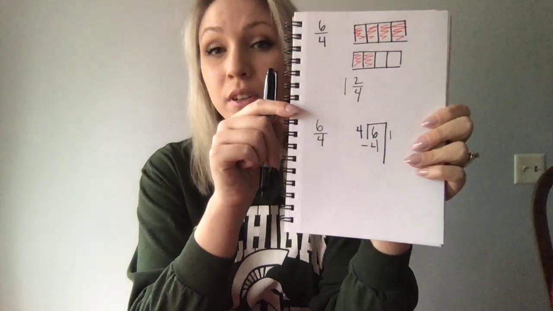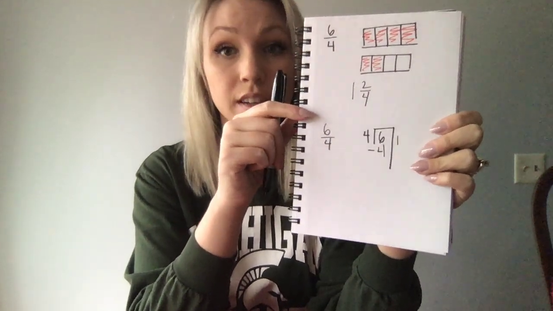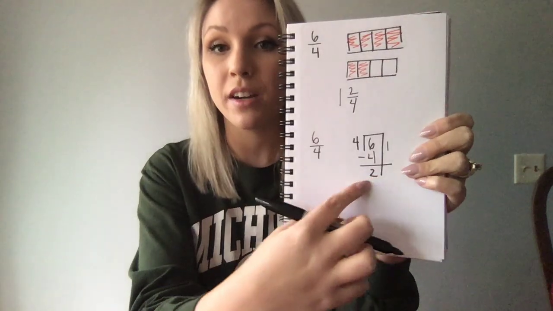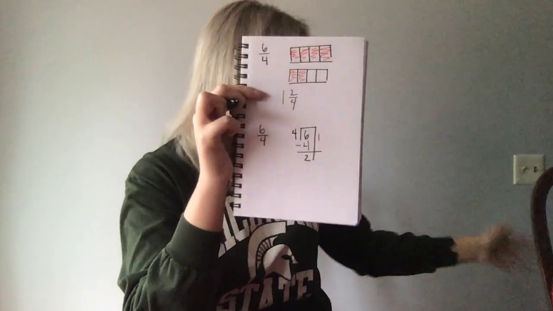Now, if you notice, you can only choose one partial quotient, and that would be 1. Because if you chose 2 on the outside, 4 times 2 would be 8, which is larger than 6. So now I have 6 minus 4, which would give us 2 remainder. And we're done because our divisor is larger than the remainder.